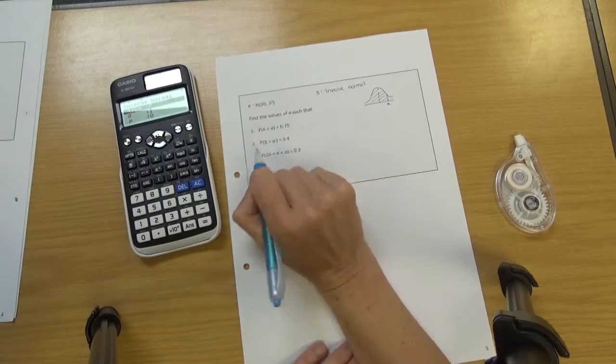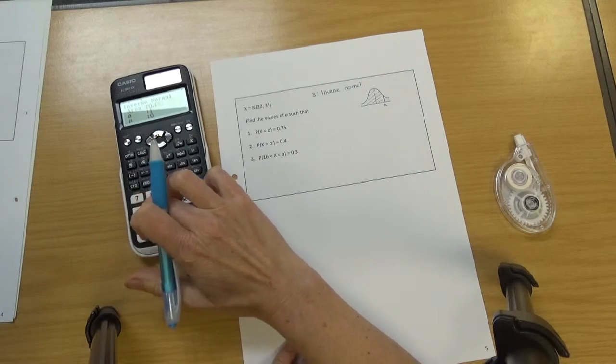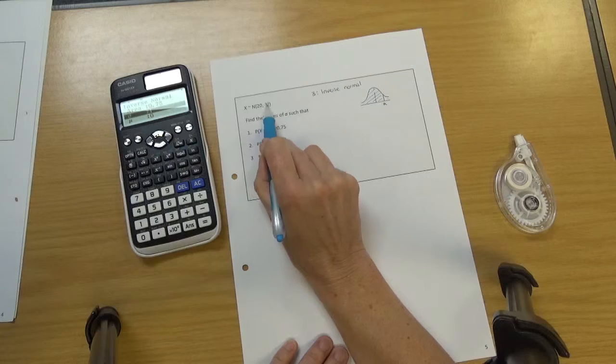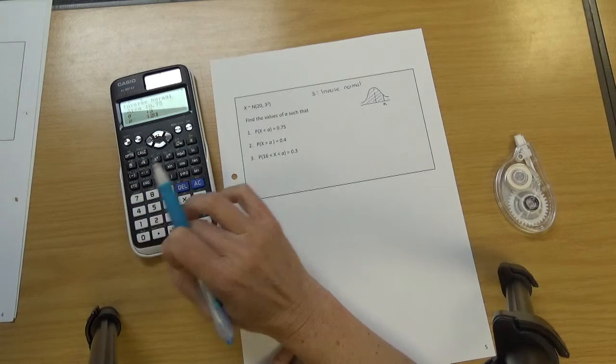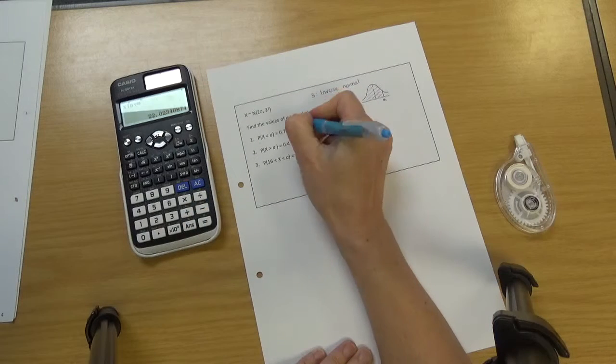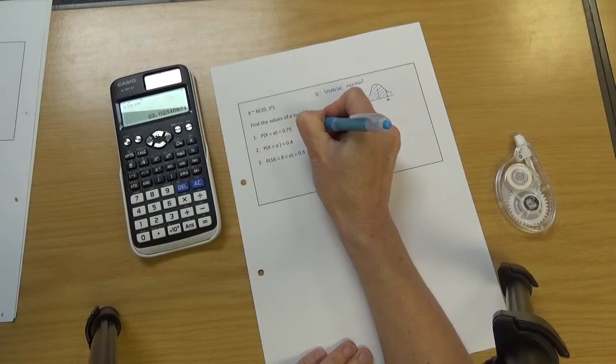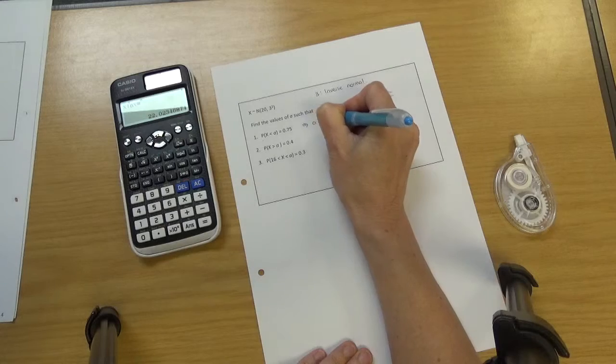So for the first one, it's straightforward. So we know the probability is 0.75. We know the standard deviation is 3 and the mean is 20. So the calculator will tell us straight away that A is 22.0.